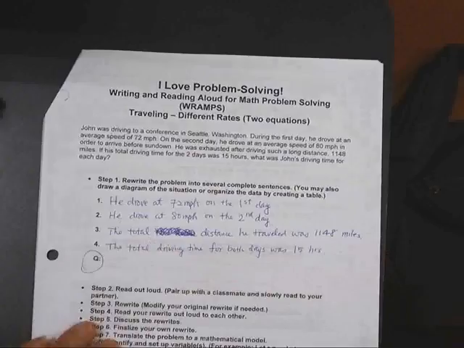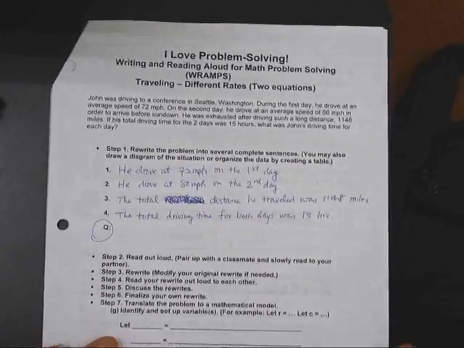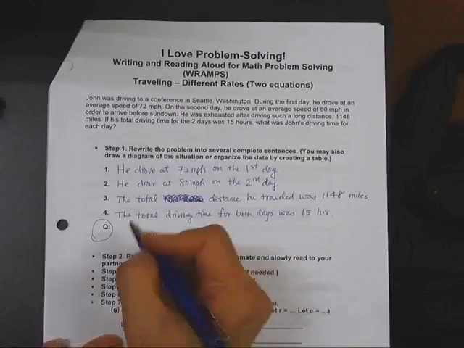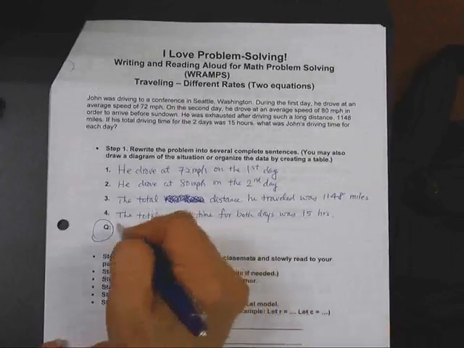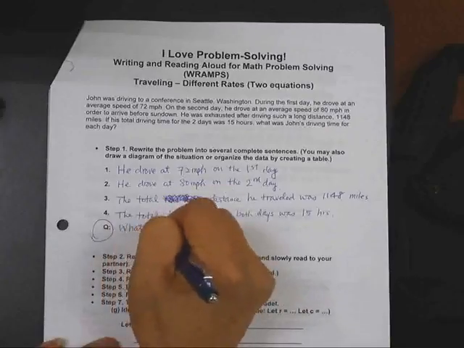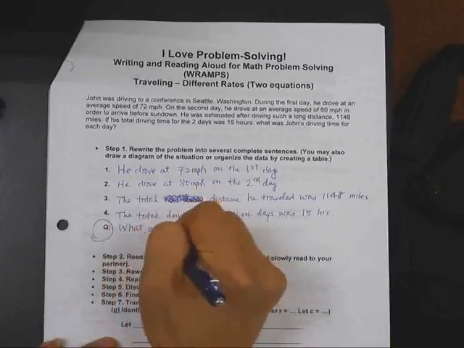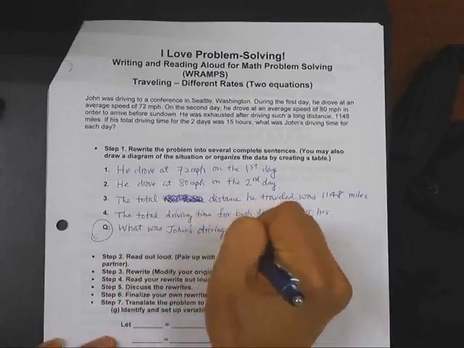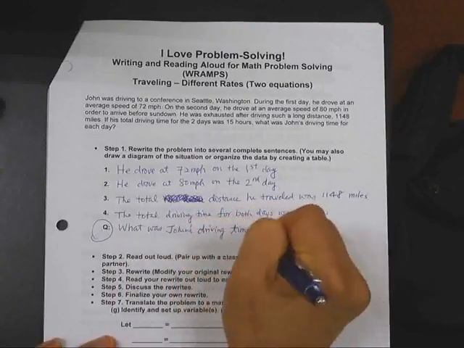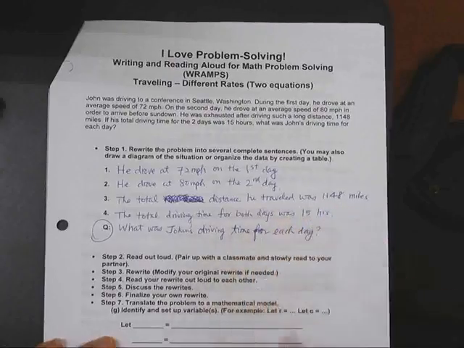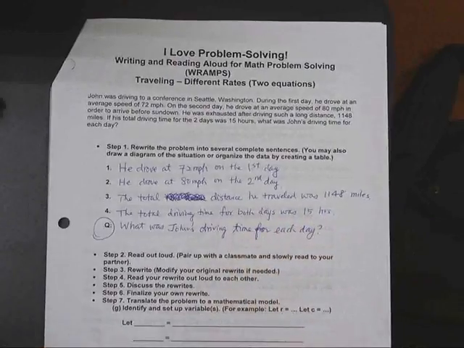The question sentence is important. Some students don't know what to find sometimes. What to find? Hours driven on each day. Yeah. Very good. What was John's driving time for each day? Good. All right. Do you have a clear picture right now?